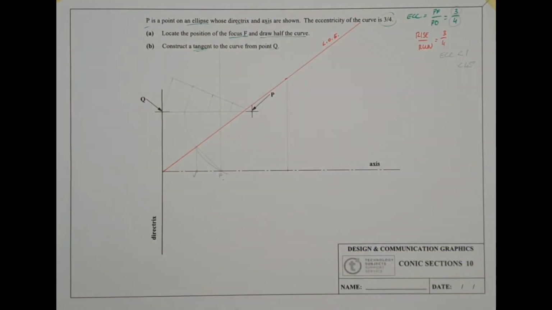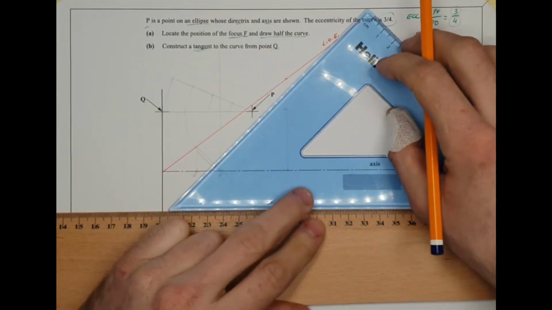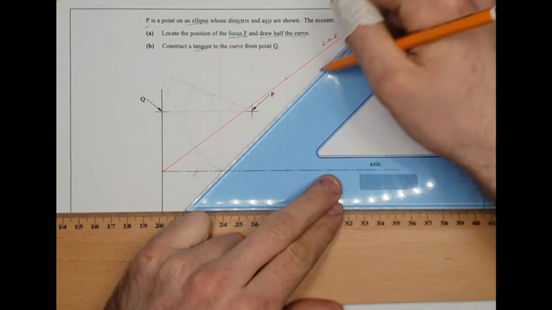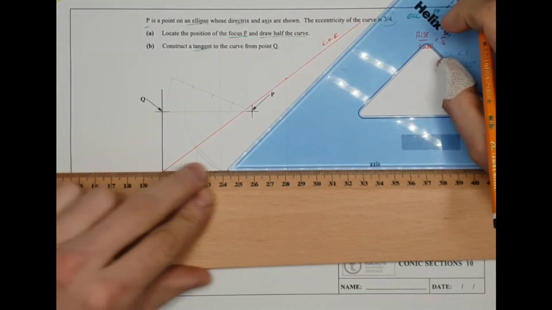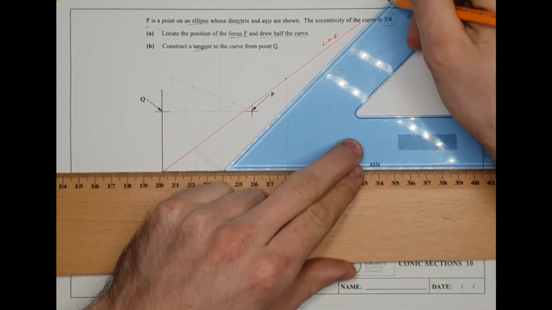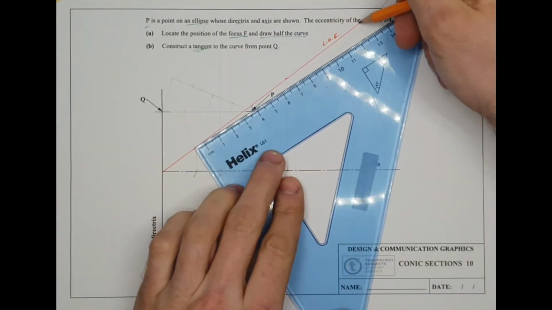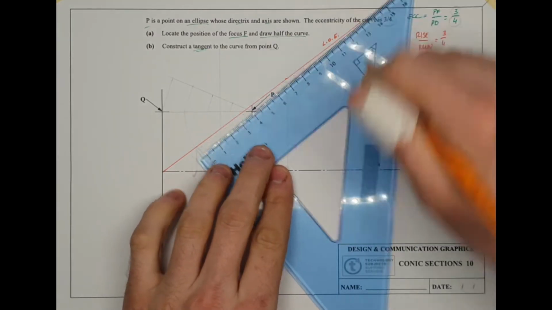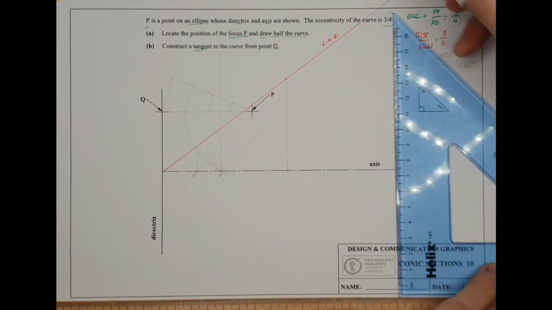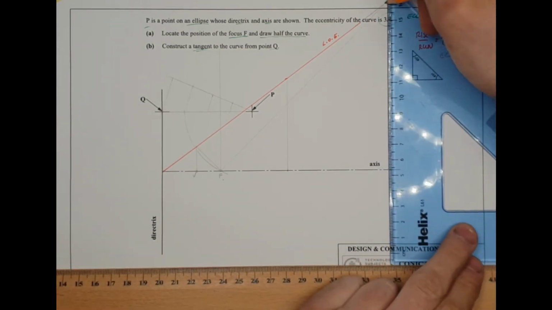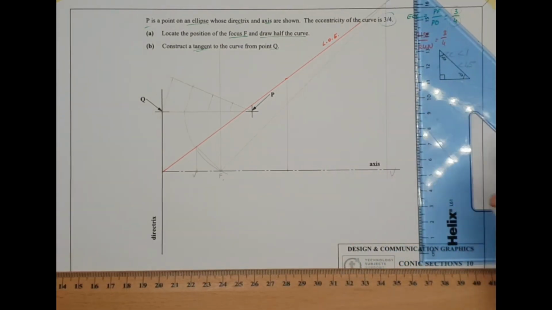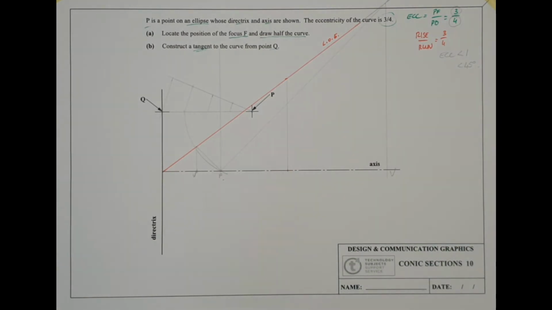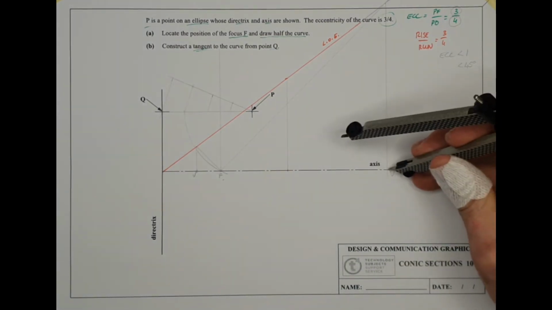I'm going to also find my second vertex actually going here. And that's going way up there for me. And I'll have to extend on my line of eccentricity for that. Just about, just still within the page, I'll get my second vertex. I might find the center of the drawing.